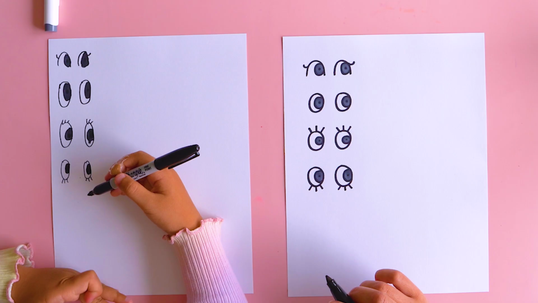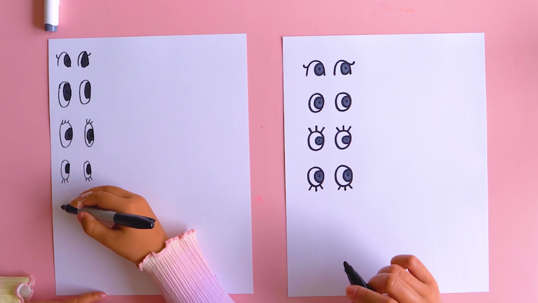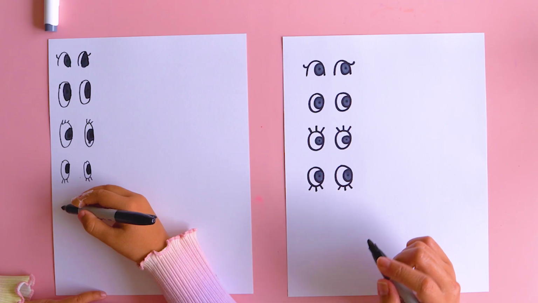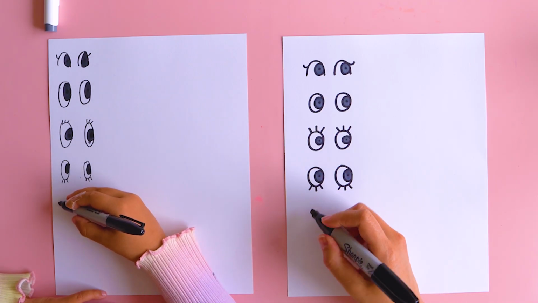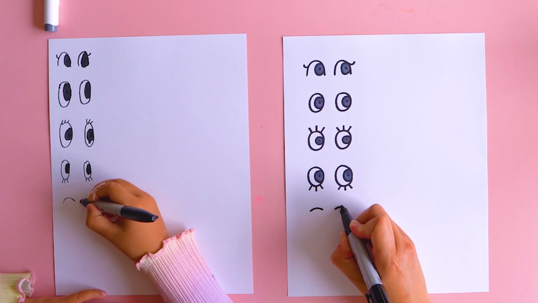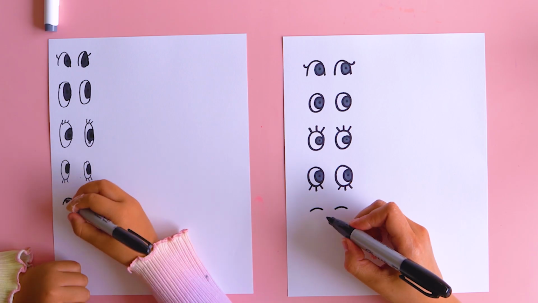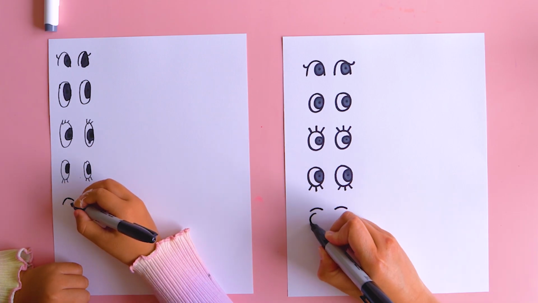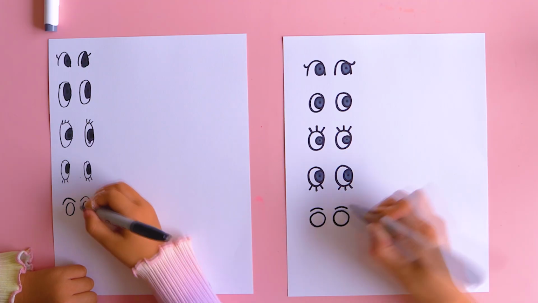Okay, ready for the next one? Okay, this one, for the first time, we're gonna draw a couple of eyebrow looking things, but they're not actually eyebrows. They're a little eye fold. Okay, so we're gonna draw small little frowny curves and then circles underneath it. A circle underneath one of them and another circle on the other side.